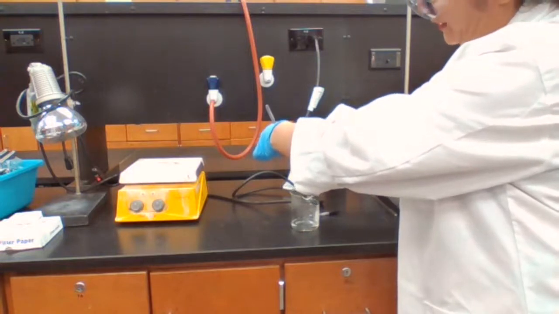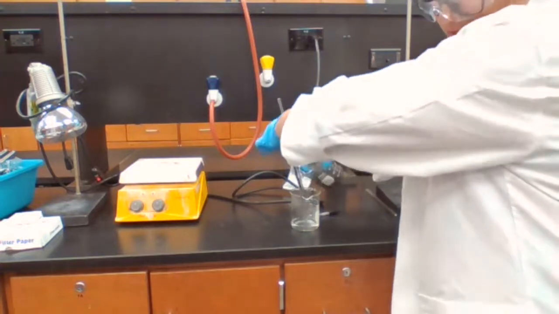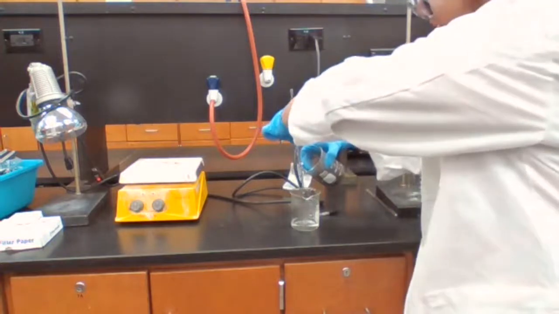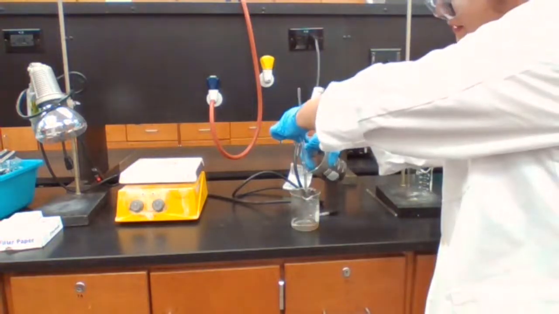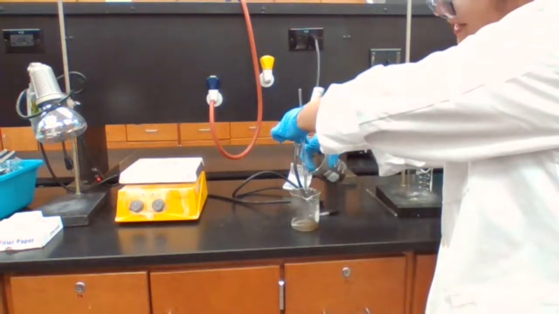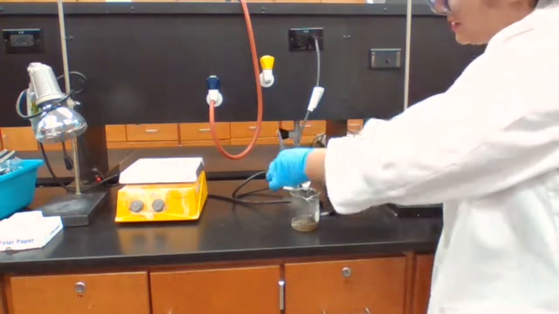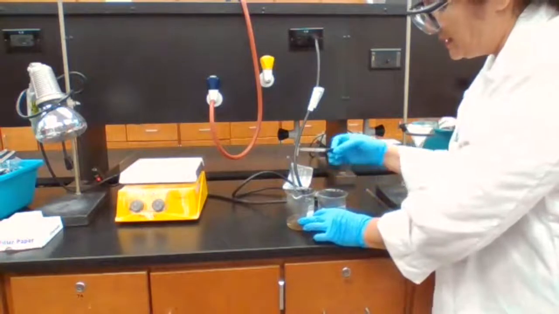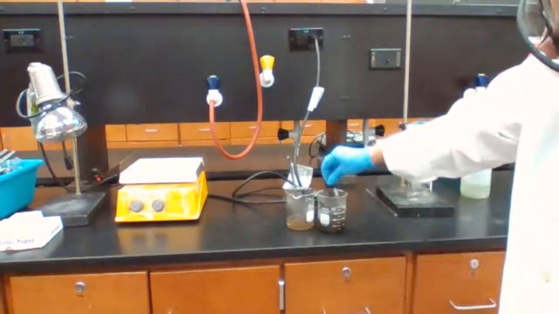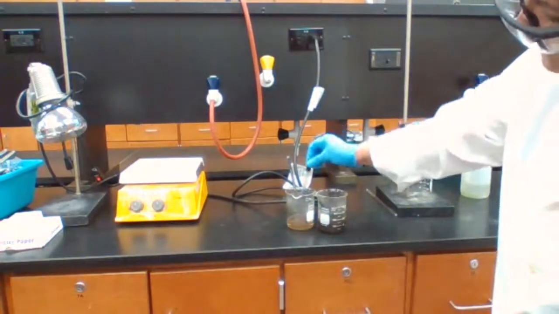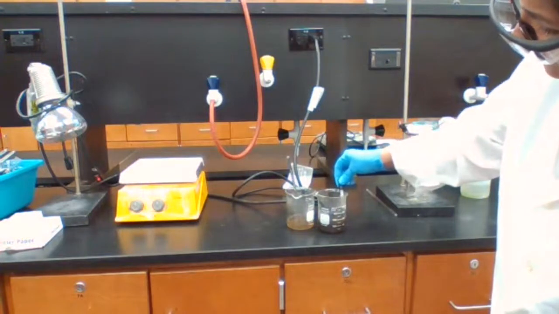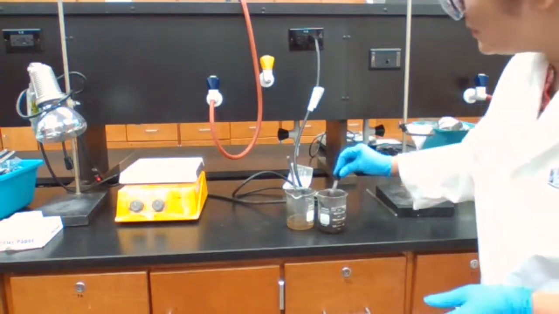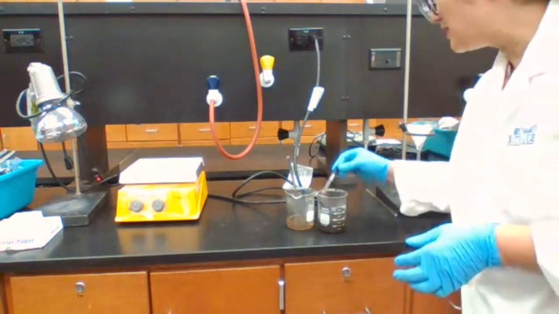I'm only pouring the top portion, which, if you can see from here, is the clear solution, without getting any of the solid in. When I see the solid is going in, I stop, and I can continue with some of the, oh, this is actually enough.